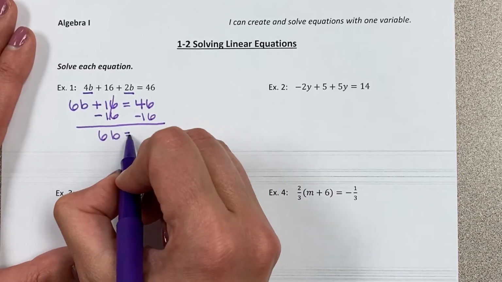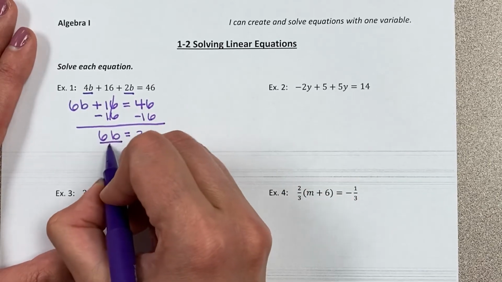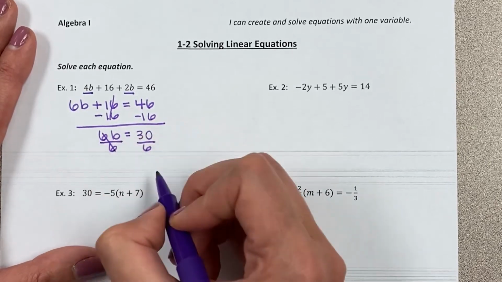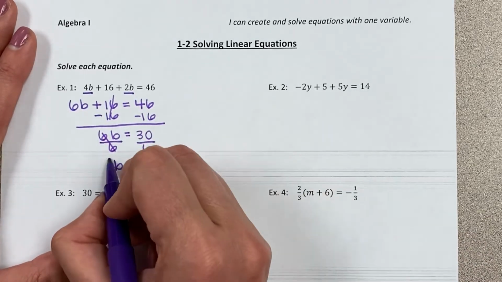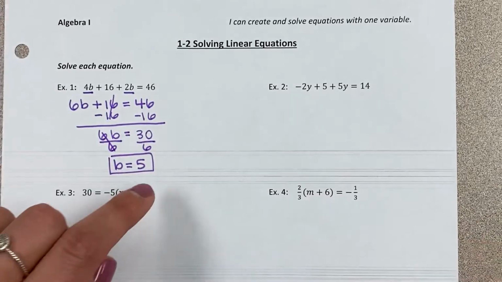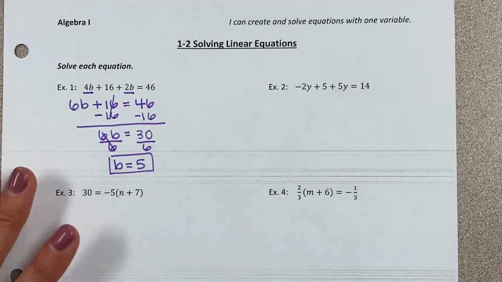I get 6b equals 30. Divide by 6. I get b equals 5. And then to check your work, you can always plug 5 back into the problem and solve it and see if it equals 46 on the left side.